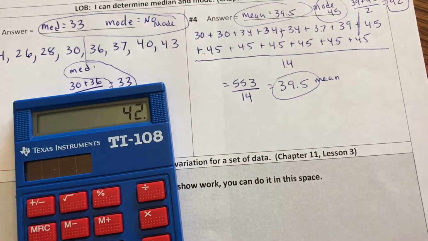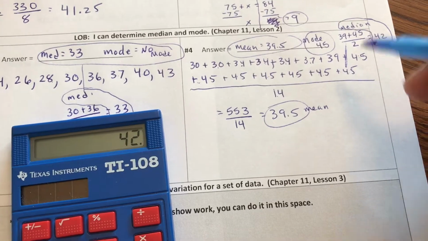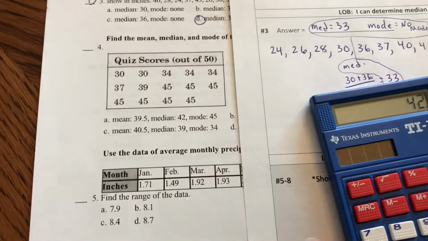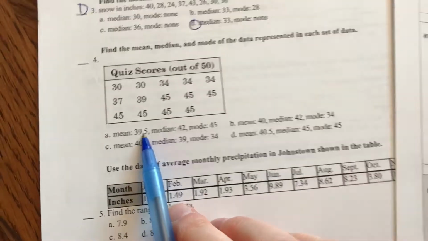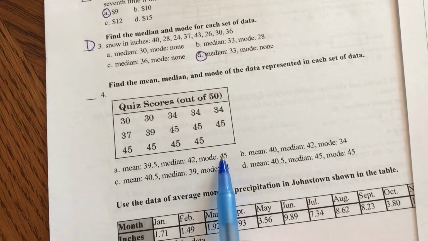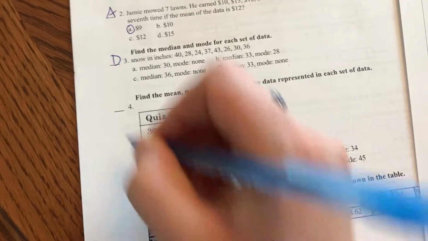So there are our 3. 39.5 for the mean. Median was 42. Mode was 45. So that's A.